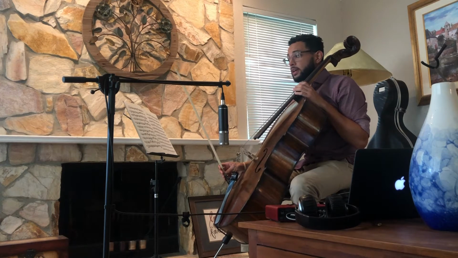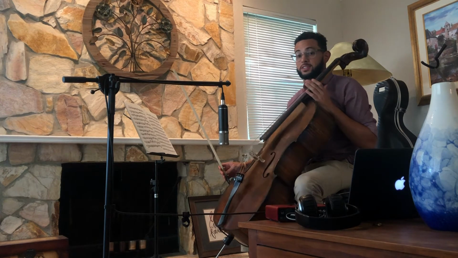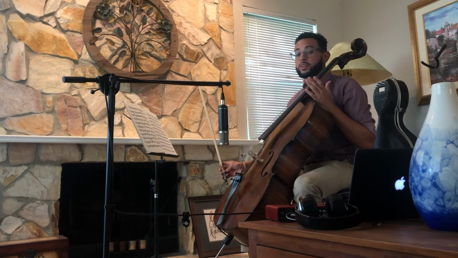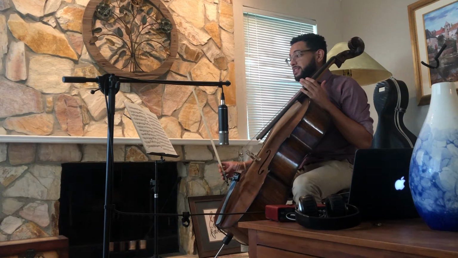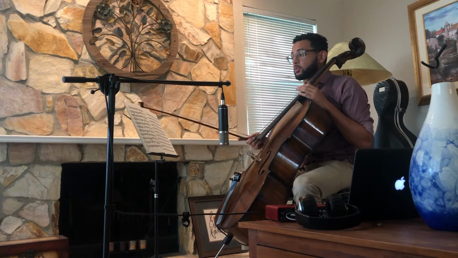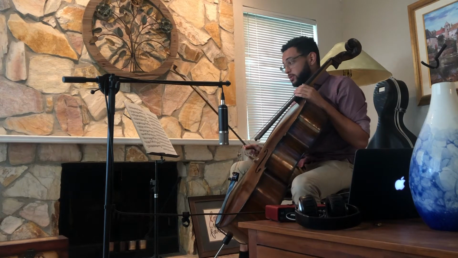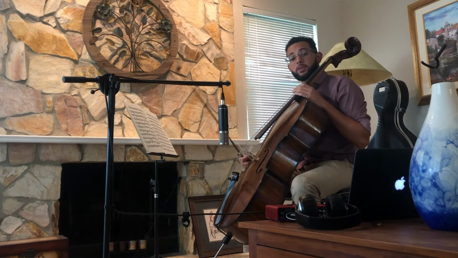The next piece I'm going to play is just expressive in itself. All cello fans love Bach. So basically I'm going to just play a little bit of the Allemande from the third cello suite. It's one of my favorites.